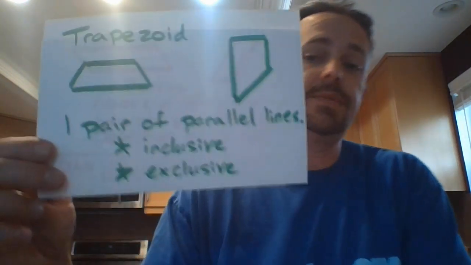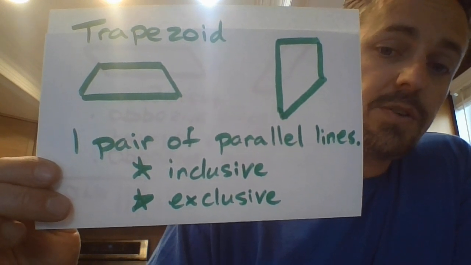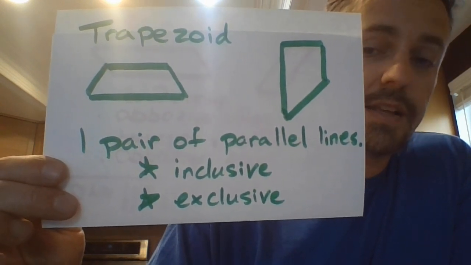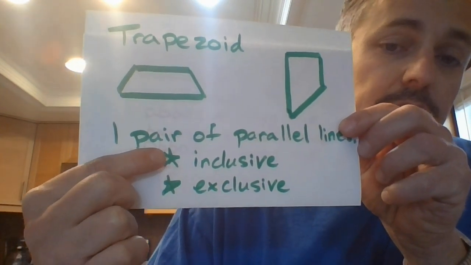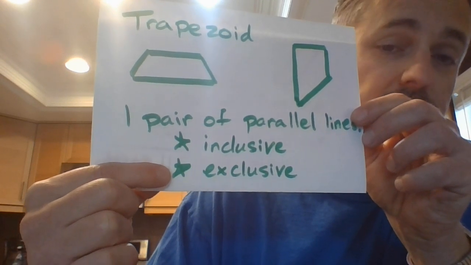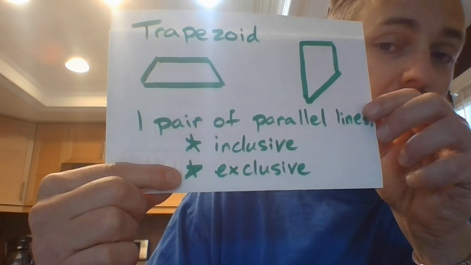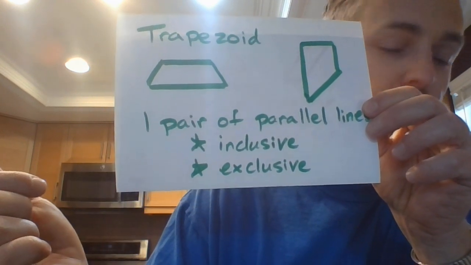The first type of quadrilateral that we're going to discuss right here is a trapezoid, right? Now, a trapezoid has one pair of parallel lines, and there's two different definitions of it. The inclusive definition includes anything with at least one pair of parallel lines, and the exclusive definition says it can only have one pair of parallel lines. For the most part, we're going to use the inclusive definition of a trapezoid.